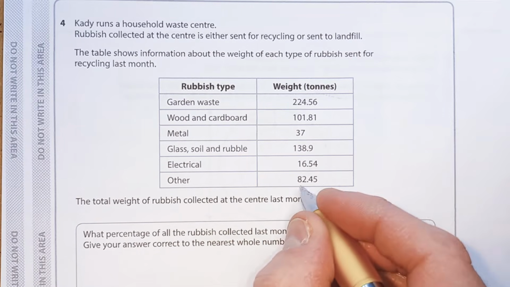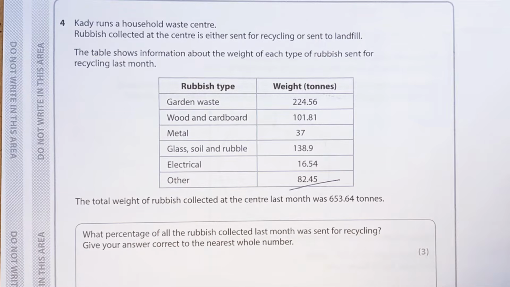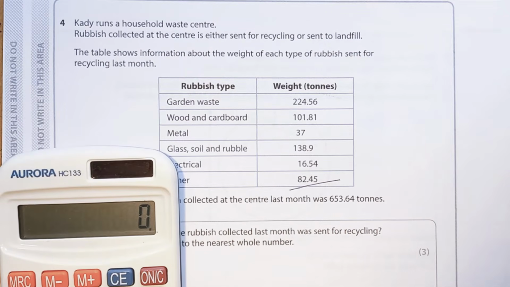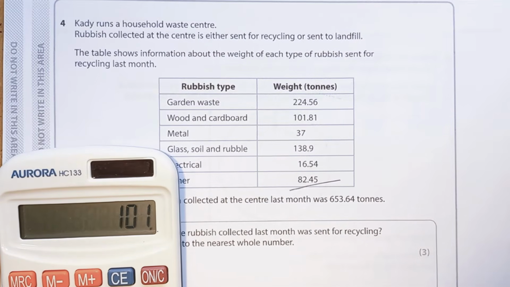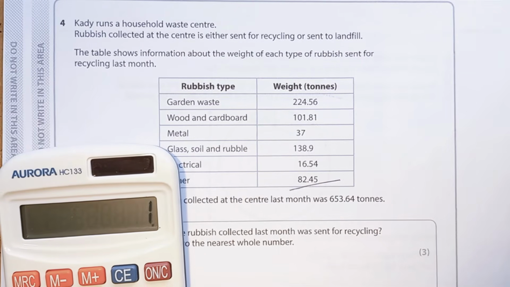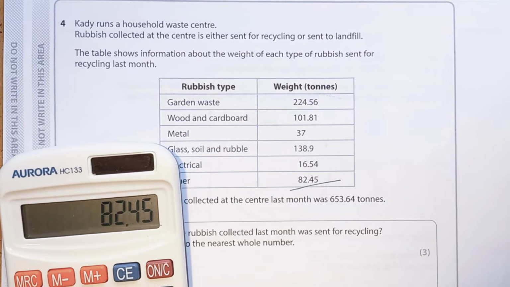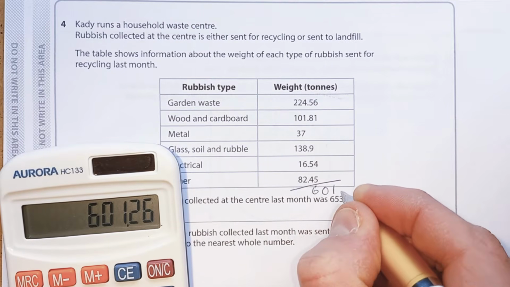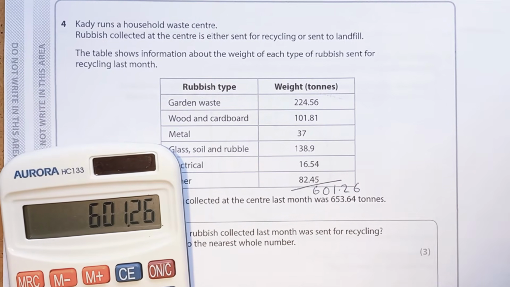Well, we need to know what the total is of all of the recycling, first of all. So we can put these in. 224.56 plus 101.81 plus 37 plus 138.9 plus 16.54 plus 82.45. That gives us a total of 601.26 tonnes.